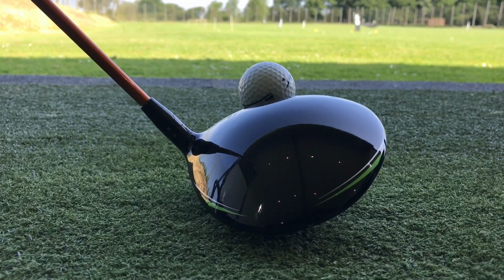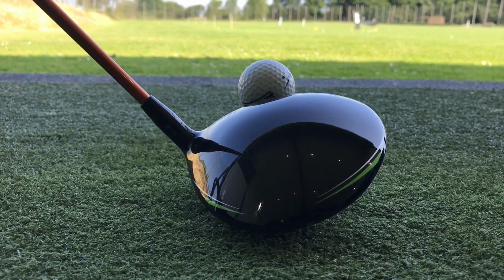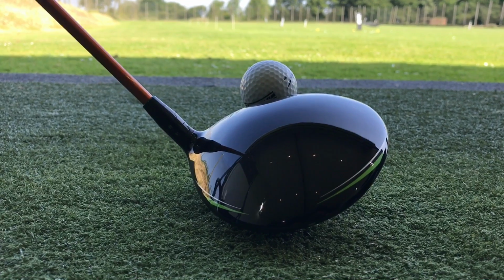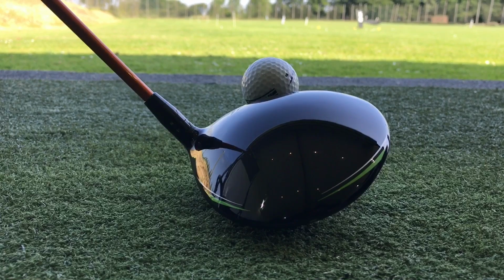So if you do hit down on it, you'll be very reluctant to tee it higher because obviously you will get that sky shot. So this is where measuring your angle of attack on a launch monitor is quite key to determine your right tee height.